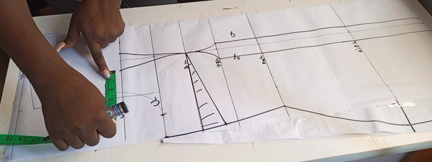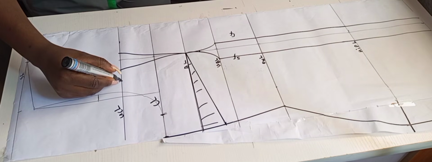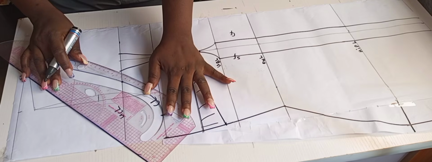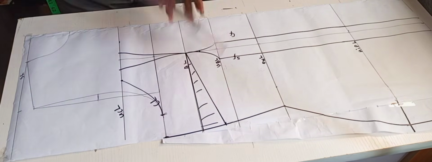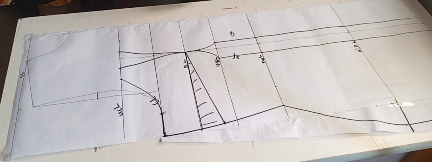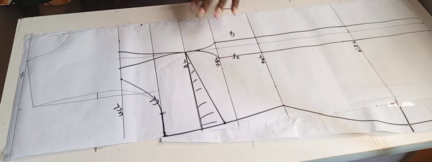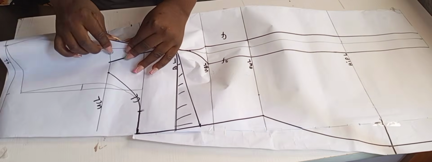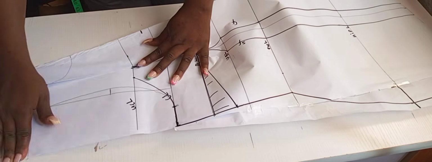Now the next thing I will do, from my upper chest line here on the side front area, I'm going to come out by 1 inch, and then I'll blend this, curve this for the side armhole. Okay, after doing that, on the upper chest line on the center front, I'll come up by half of an inch, and then I'll join the two cups like so, on my upper chest line, so that I'll be able to get the shape of my cup.